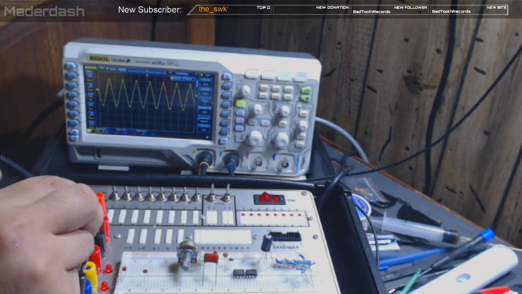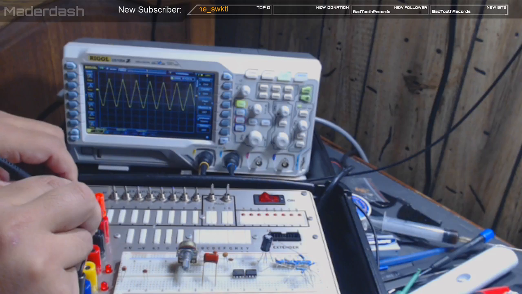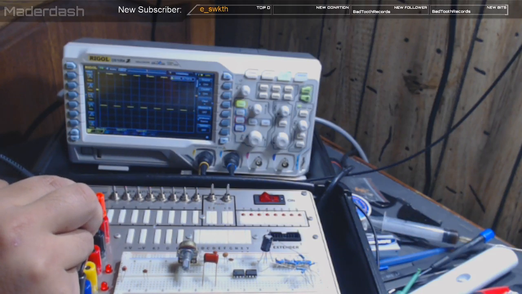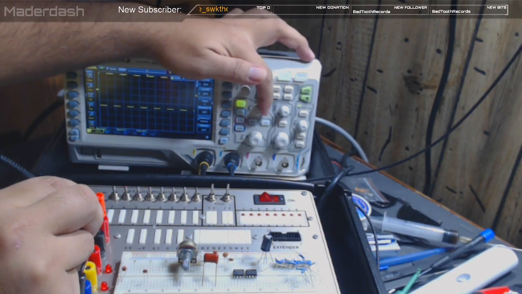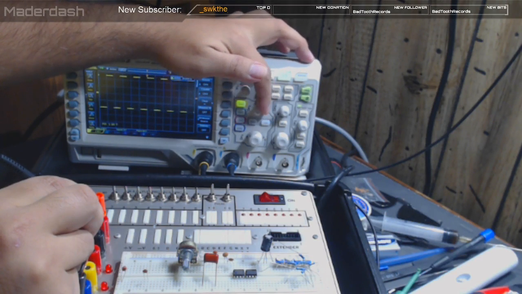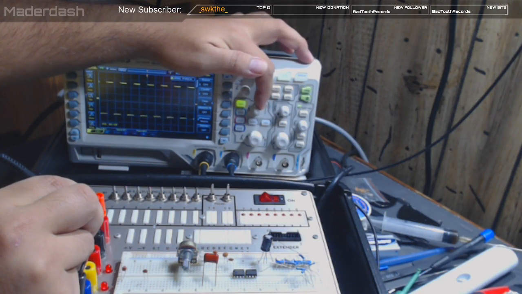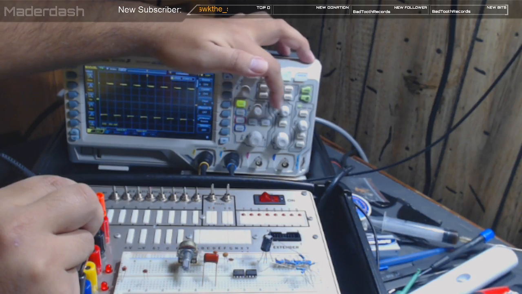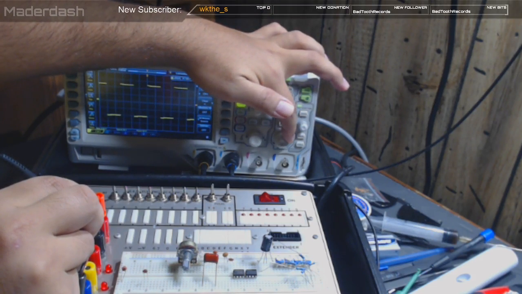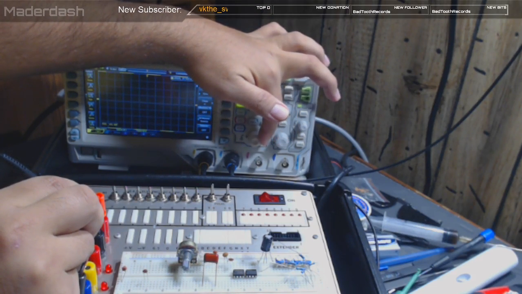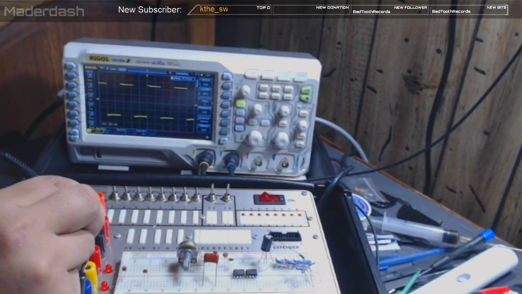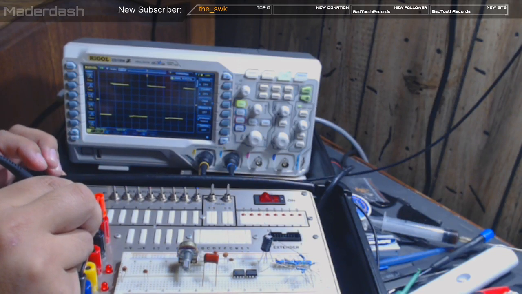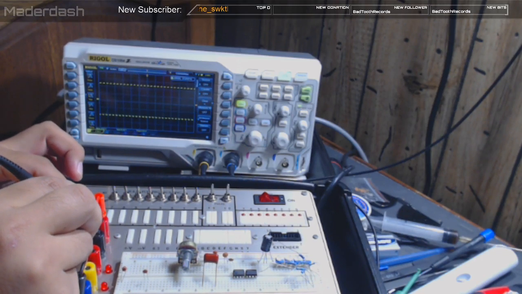There's a sawtooth wave, and then you got a square wave. And then you got your coarse and your fine. Then you got it in hundreds, so you can make it step in hundreds.